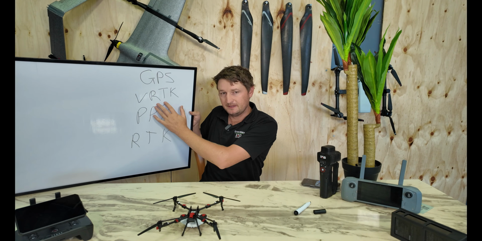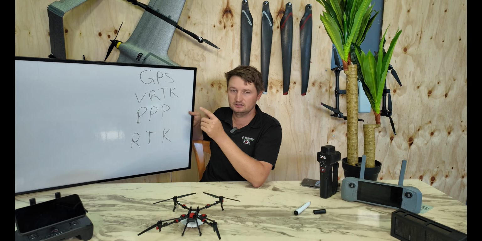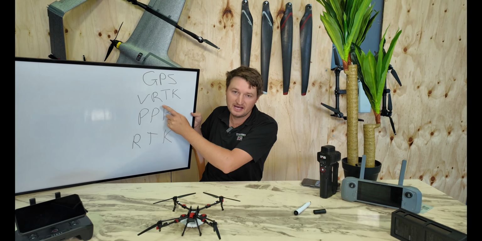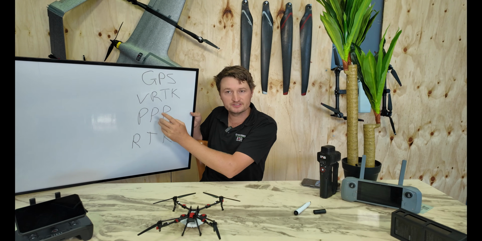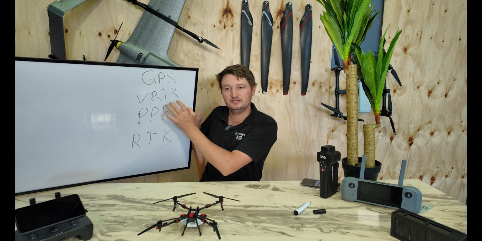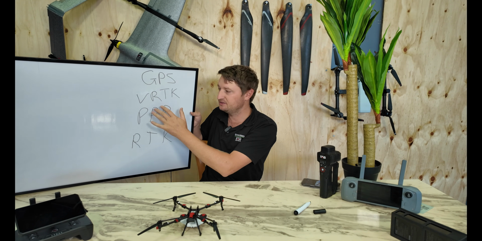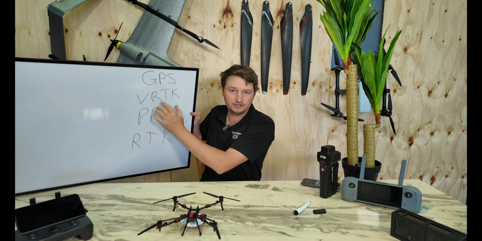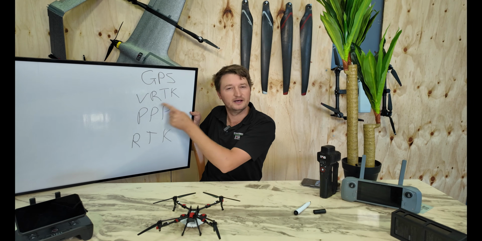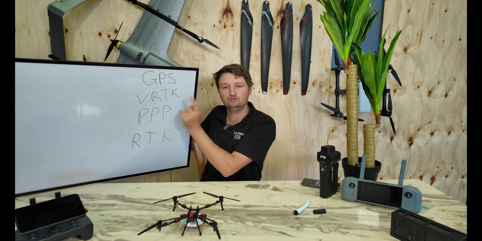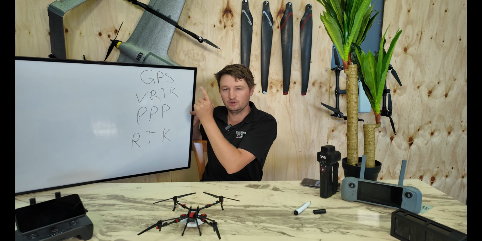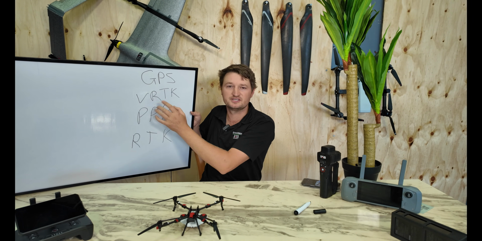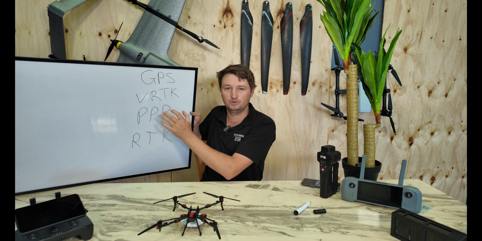Probably 90% of people use this virtual RTK. Now, 90% of people use it, but I reckon only probably half the people know how it works, and the limitations on it, which is a big thing. People treat it like RTK, but what we want to go through, and this is probably the most important part of the video, because a lot of people do use this virtual RTK, they rely on it too much, and I have seen a lot of crashes purely because they don't understand how it completely works.